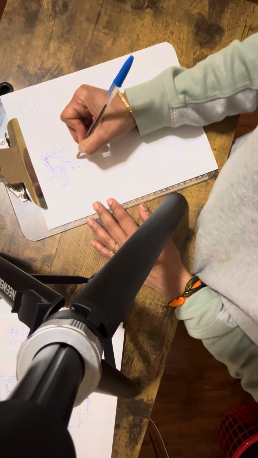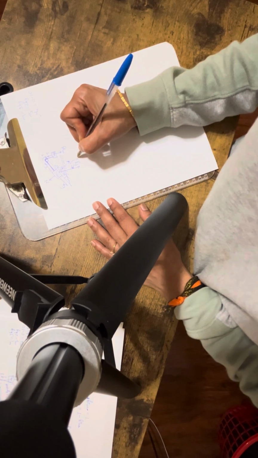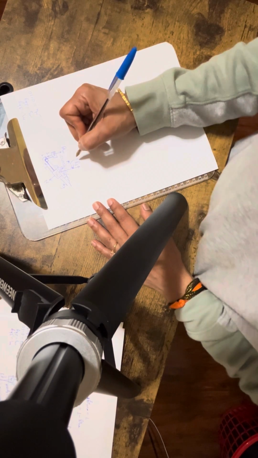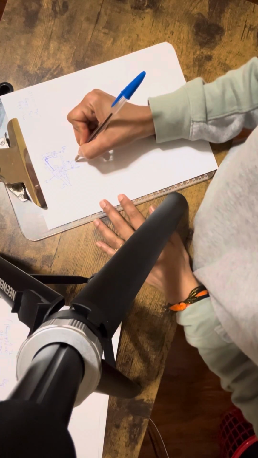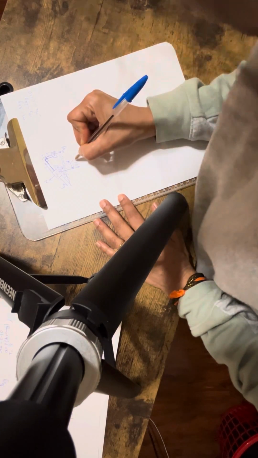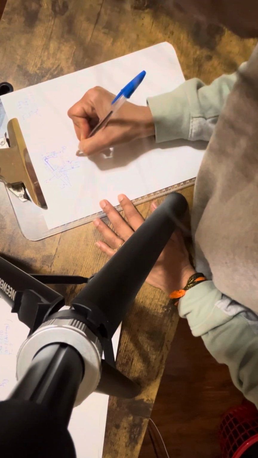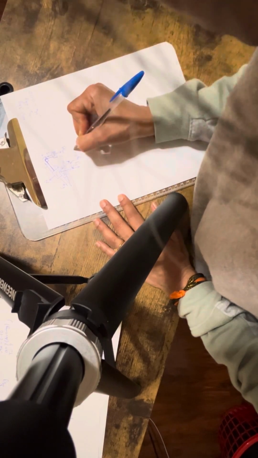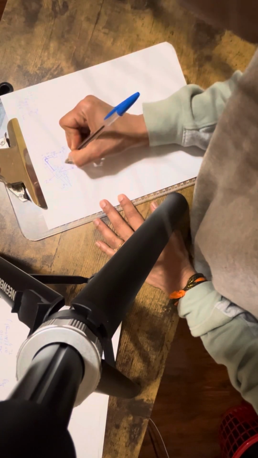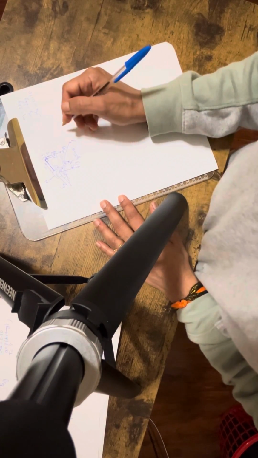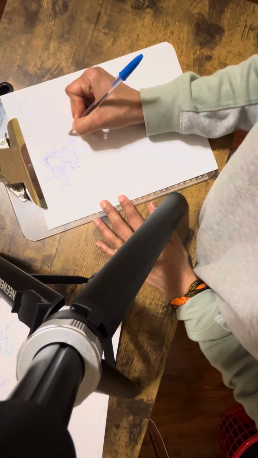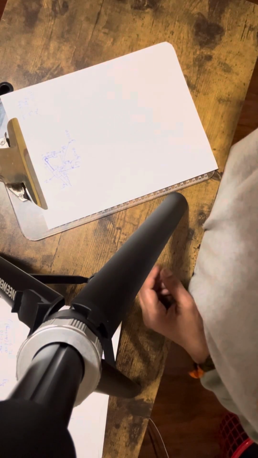So this will be our Fg. If I refer back to my previous one, this one here is Fg sine theta, and this one is Fg cos theta, right?